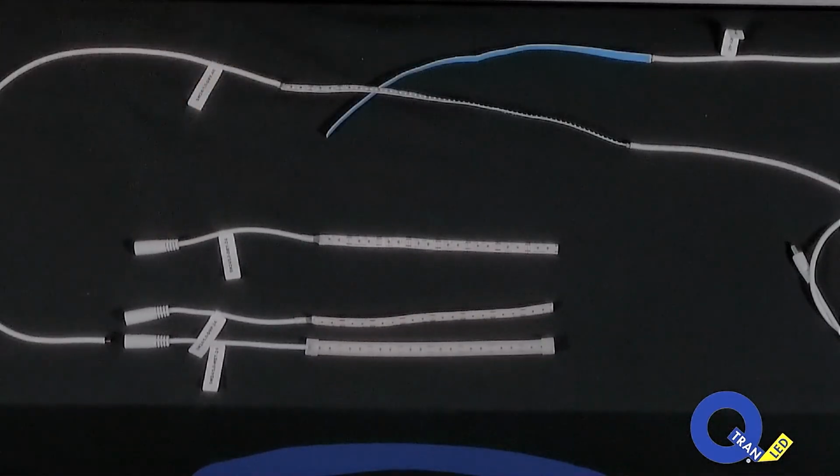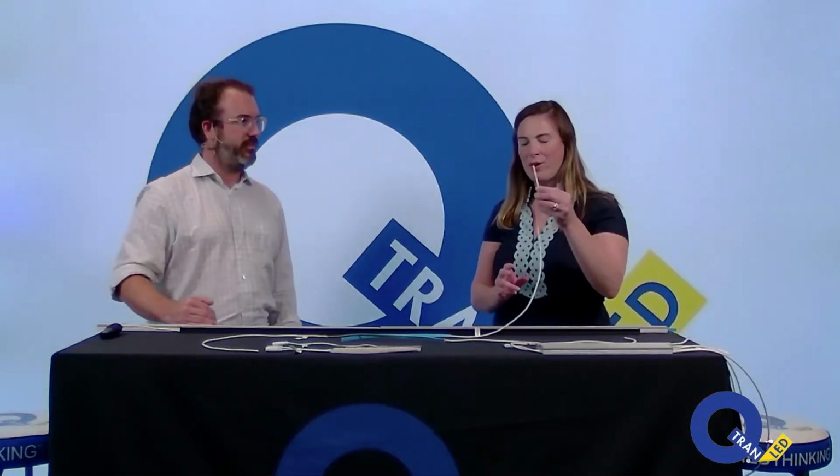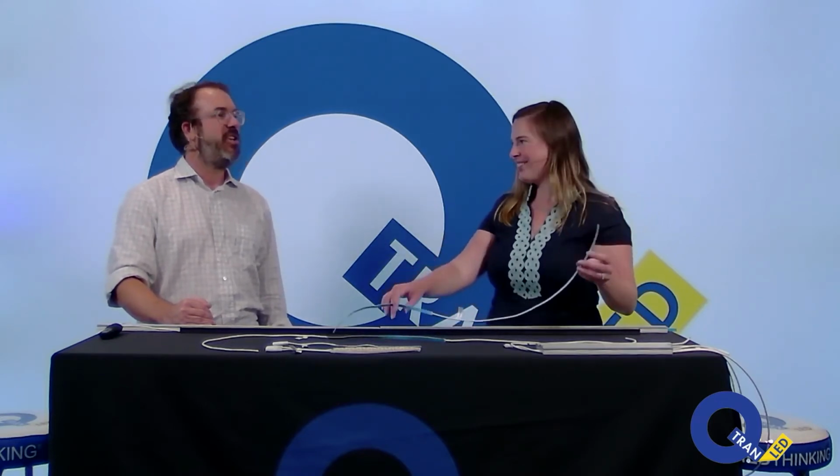Yep. And we use those usually as connectors because the bare wire is what you're going to need to connect to the power supply. So the barrel you use to connect fixtures together. But bare wire closed, that's why this is the most popular option. It connects to the power supply, a home run back to the power supply.